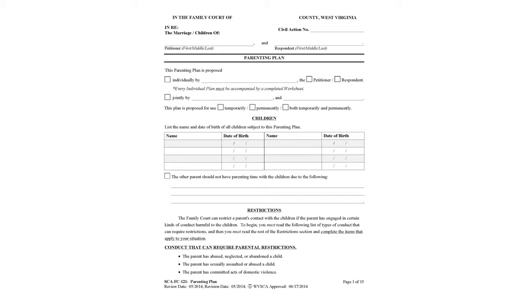This is page 1 of the parenting plan. At the top, you will write the county in which the case will be heard. This is usually the county that you and the child reside in. If a case has already been filed, write in the blank the county where the case was filed.